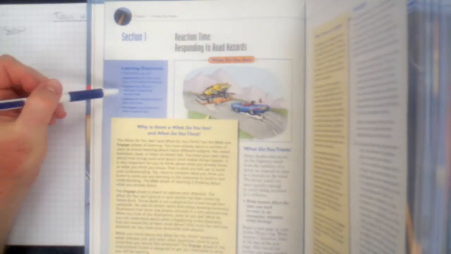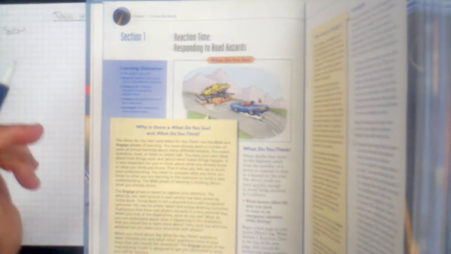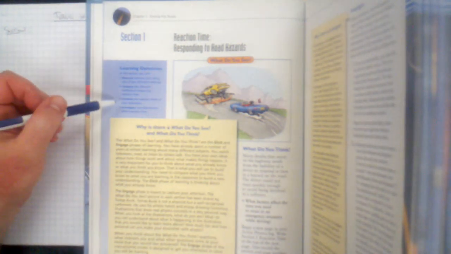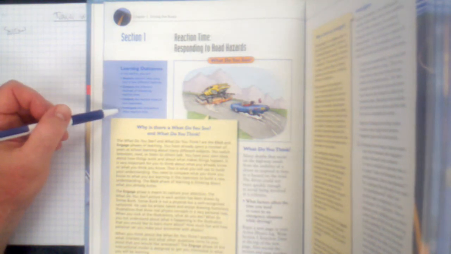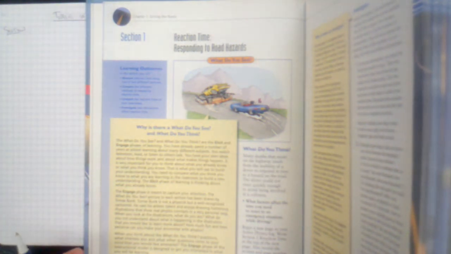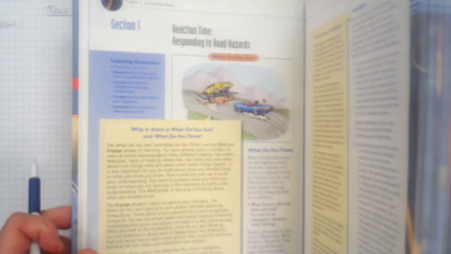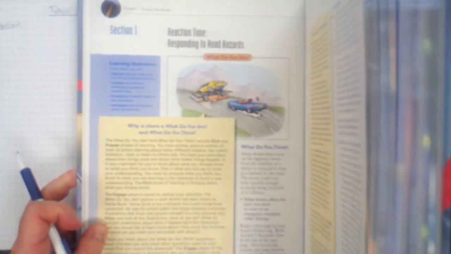Number 2 says, compare the different methods of measuring reaction time. Number 3, compare the reaction times of your classmates. And number 4, investigate how distractions affect reaction time. So I'm going to write those in there.